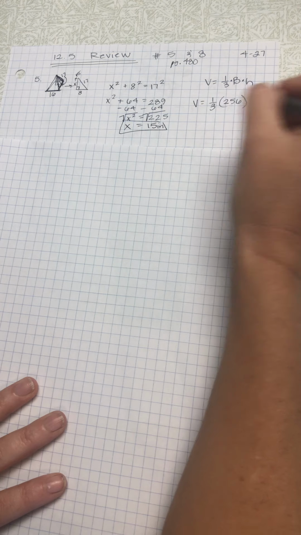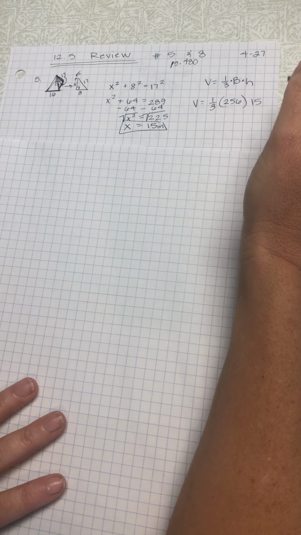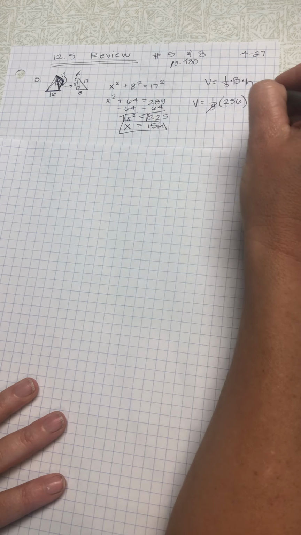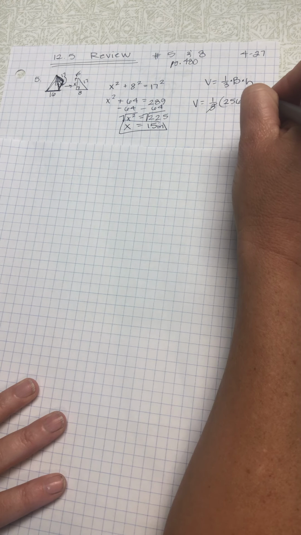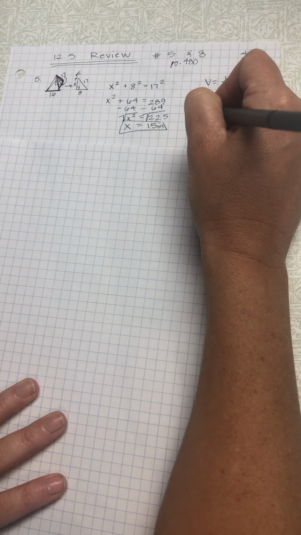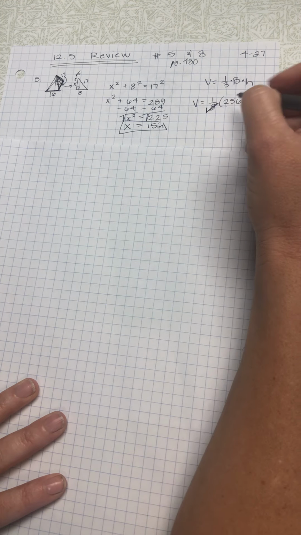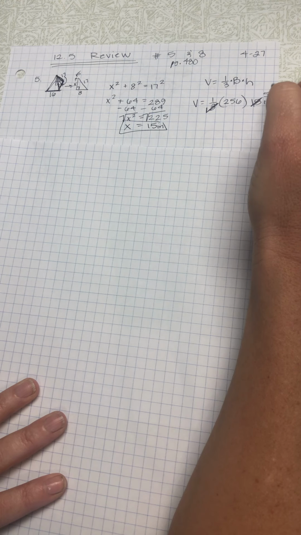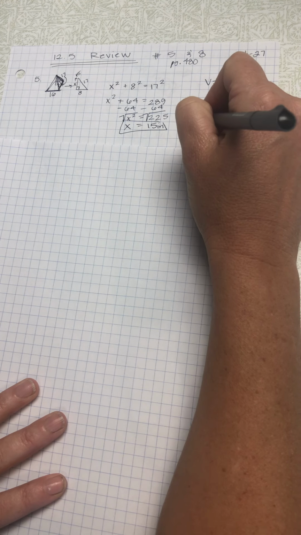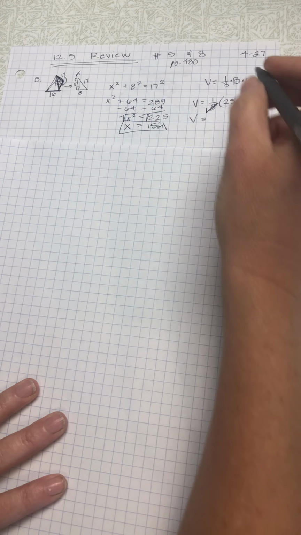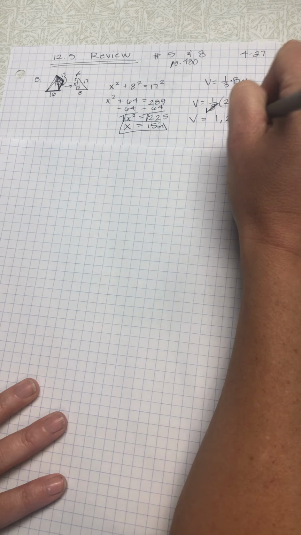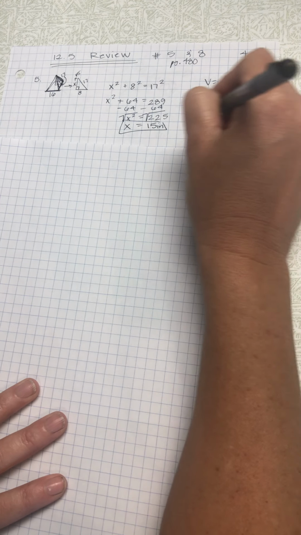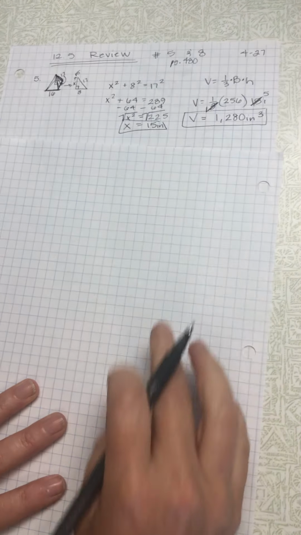To try to keep my numbers smaller, I know that 3 goes into 15 5 times, so I'm just going to reduce those right now. So 15 is now just 5, and 3 is now 1. So I have 256 times 5. That's what I'm going to put into a calculator. And when I do, I get 1,280 inches cubed, which is the final answer for number 5.